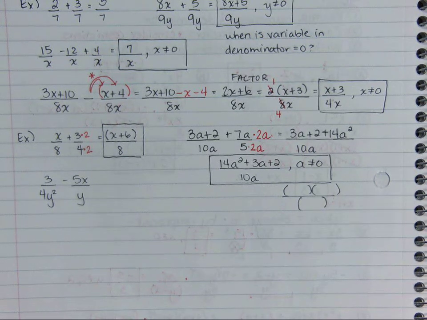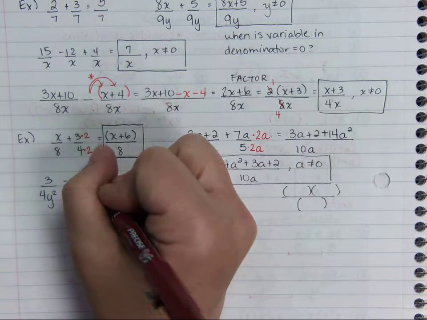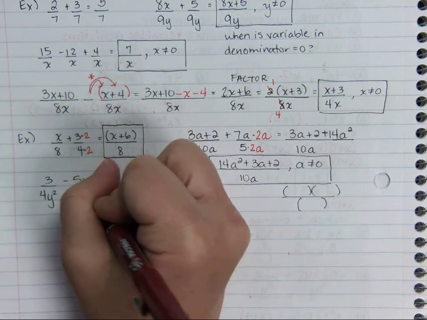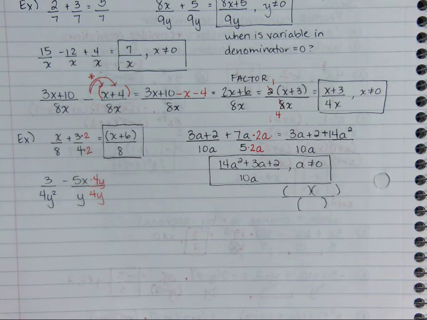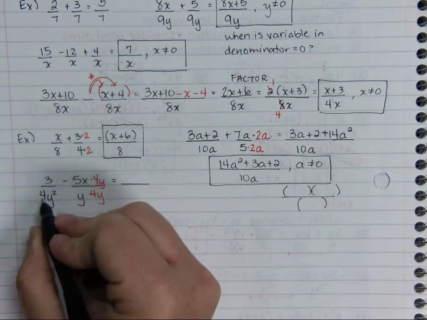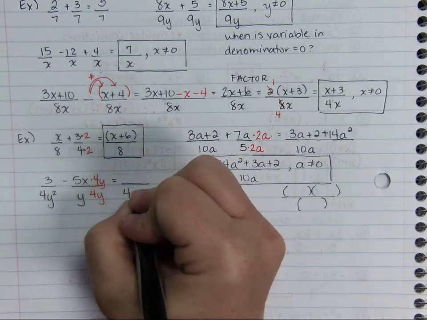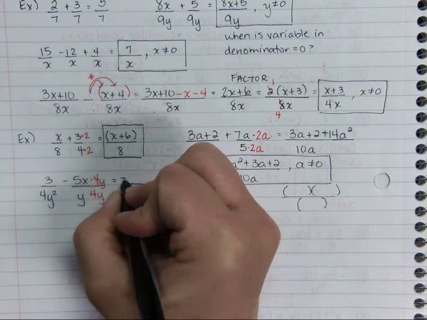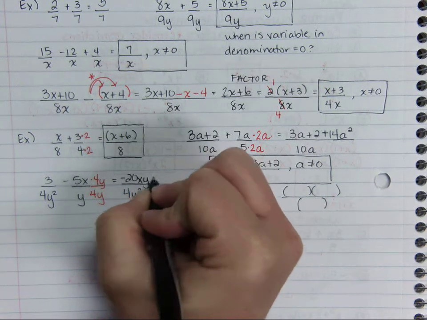All right, so like 3 over 4y squared minus 5x over y. What are you missing in the right-hand fraction? What do you need? You just need a 4y. All right, I'm going to rewrite this. Let's see. I'm going to leave my 4y squared in the bottom. But when I rewrite this, I'm going to put the ones with the variables out front.